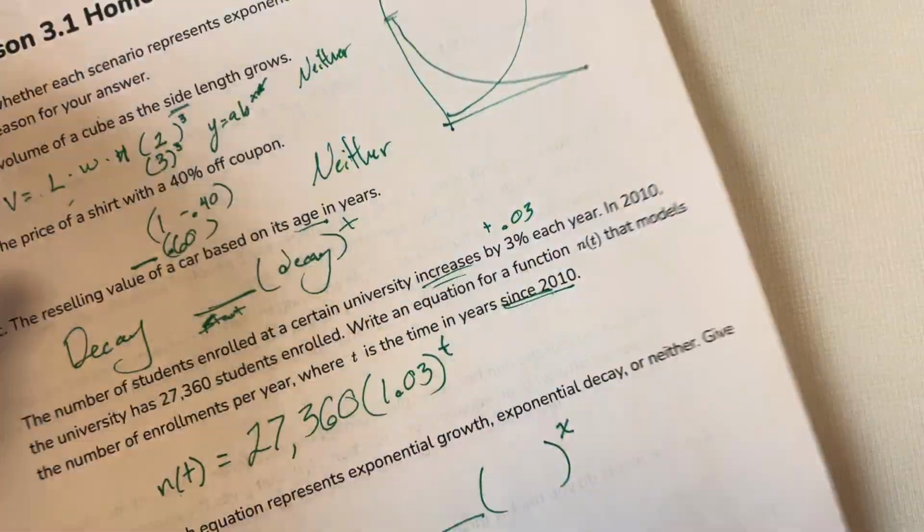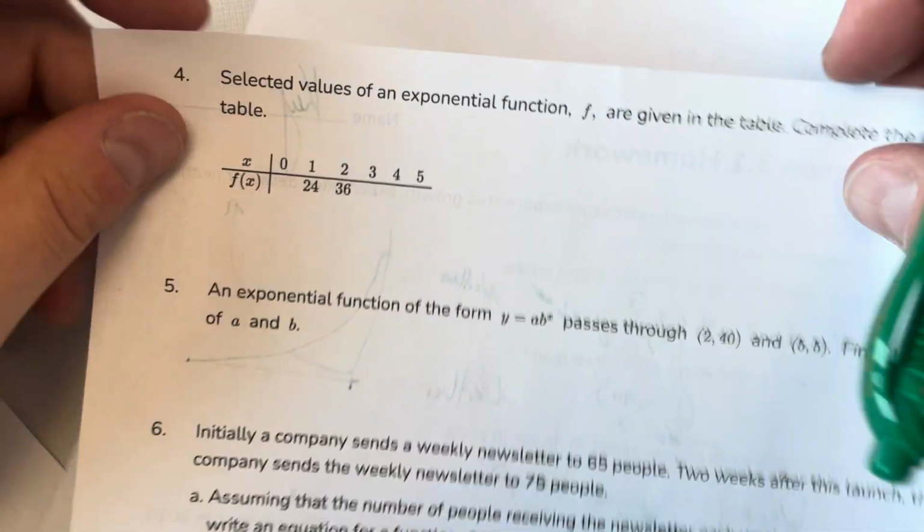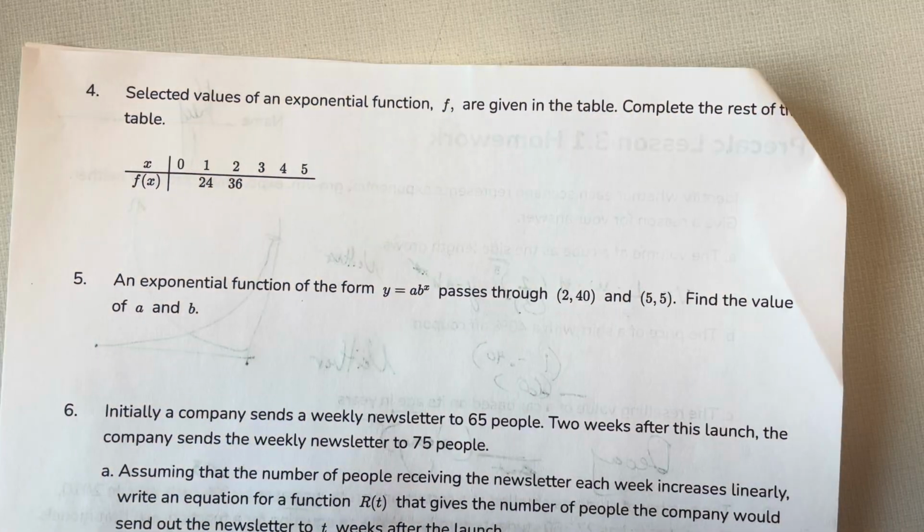Let's move on. Did it say to do anything else? It said to give a reason for your answer, which I'm doing while I'm talking it out. All right, number 4. I'm going to zoom in just a bit.